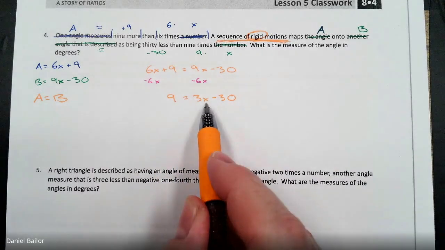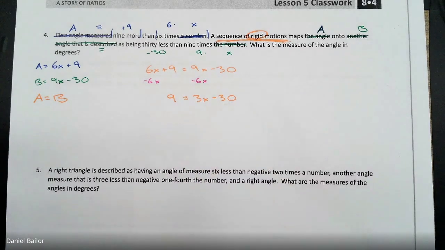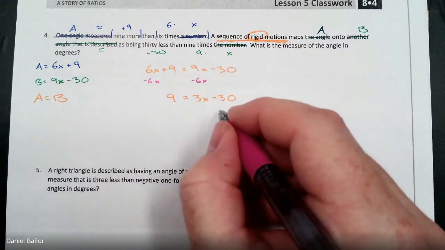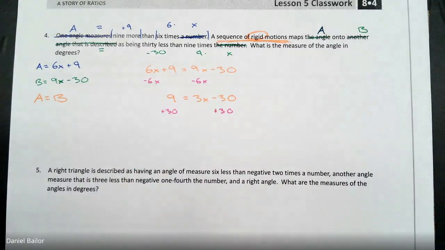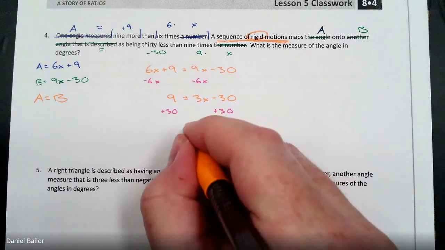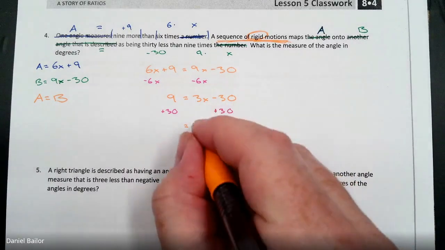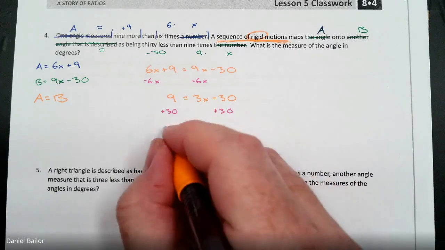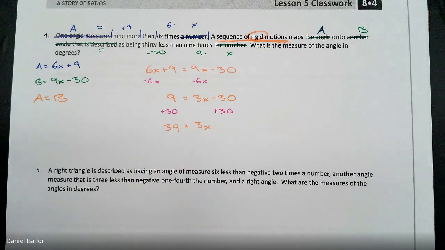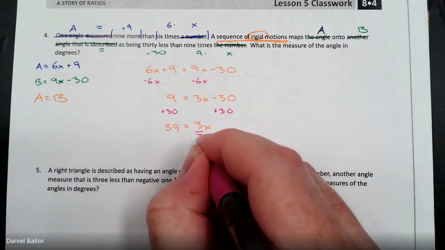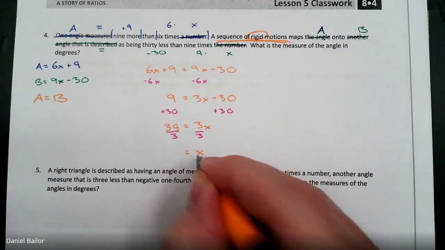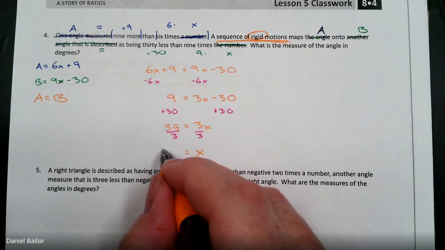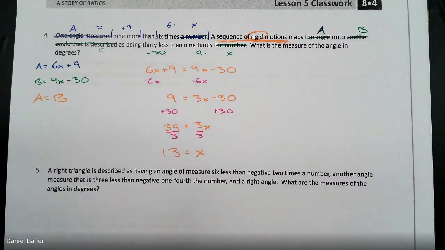X is over here. Let's get that 30 gone. To get that 30 gone, I'm going to use the addition property of equality. Add 30 to both sides. Remember, add it to both sides. Minus 30 plus 30 makes 0, so I keep 3x. 9 plus 30 is 39. Then I'm going to use the division property of equality. 3x divided by 3 is 1x. 39 divided by 3 is 13. There's that. X is 13.